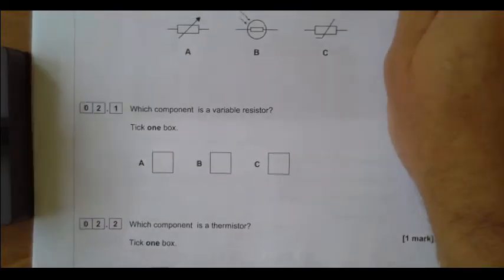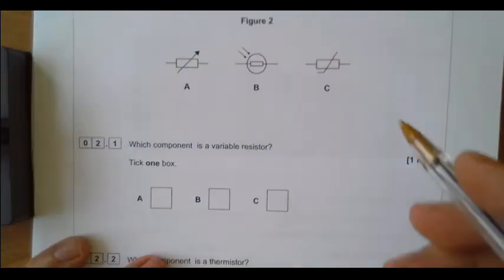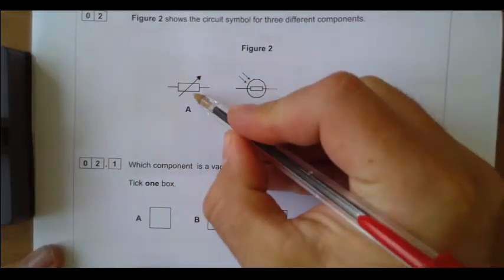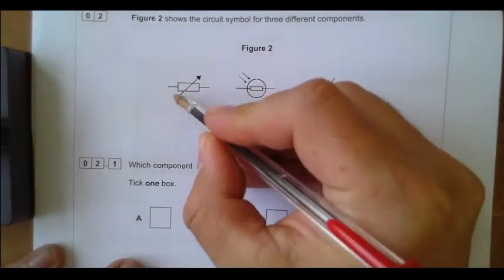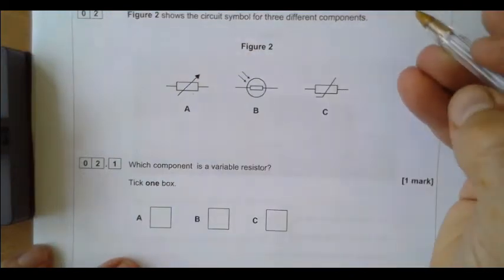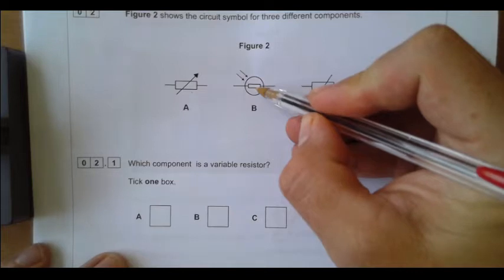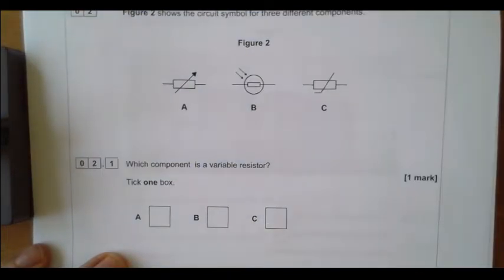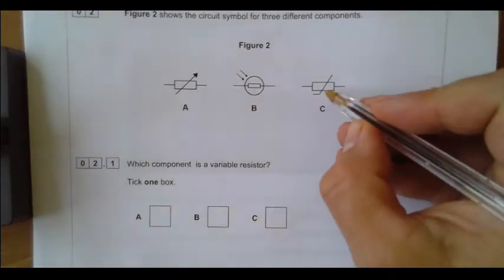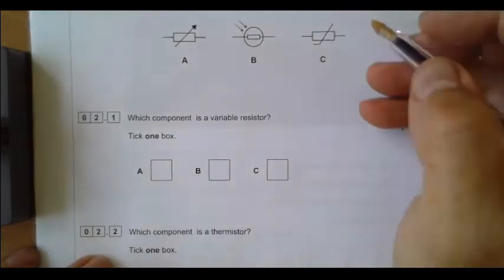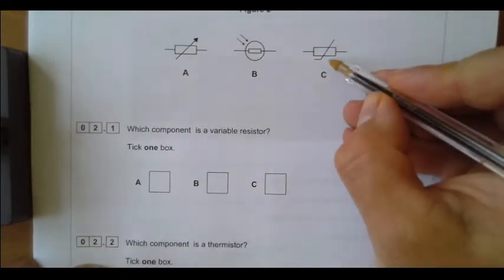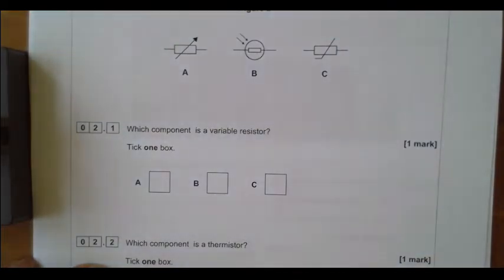Question 2 looks at 3 different components. We have A, this is the symbol for a variable resistor, so a rectangle with an arrow. We have a light dependent resistor, so it's just again the rectangle for the resistor in a circle with 2 rays of light coming in. And finally a thermistor, which changes resistance based on temperature, whereas the LDR changes resistance with light.